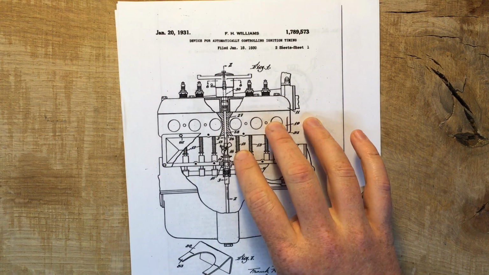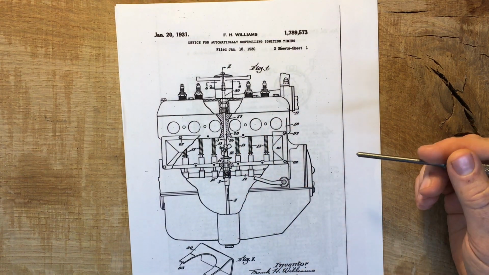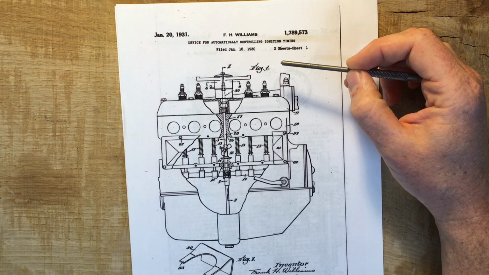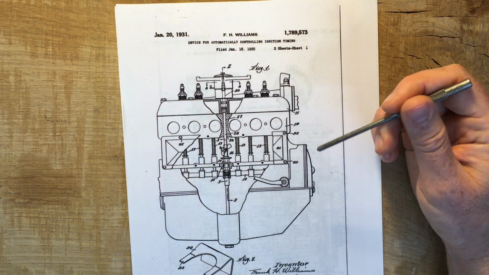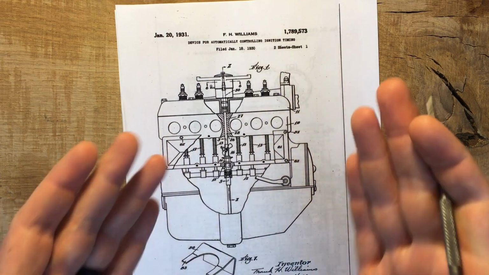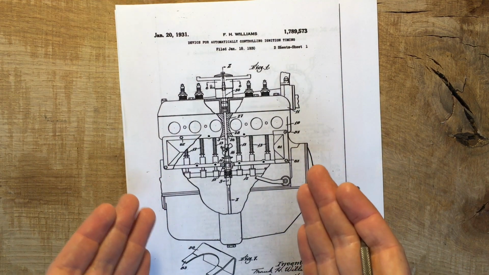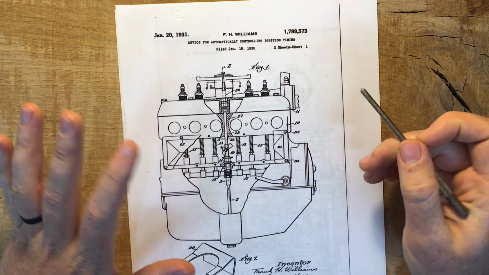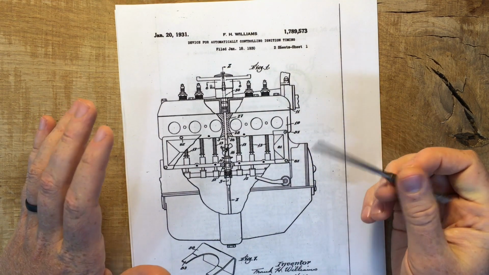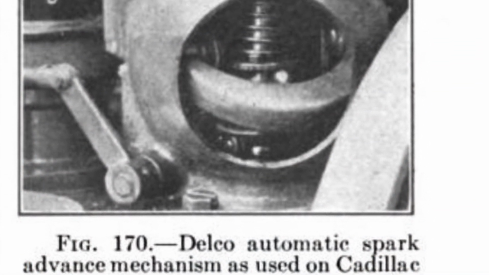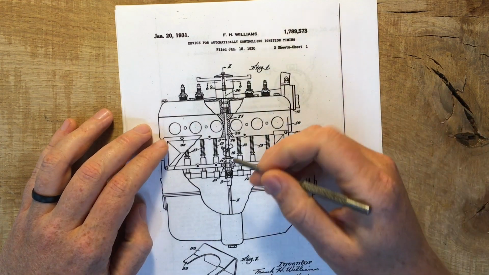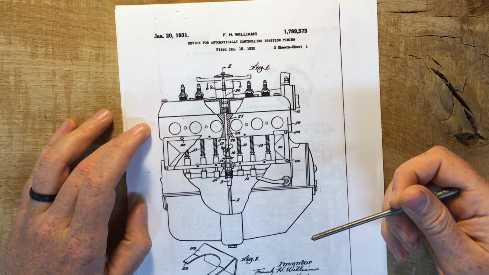This is the patent application for a Model A automatic spark advance. The inventor was Frank Williams. He was an engineer who worked in the Boston automotive industry, and it's clearly designed to work specifically with the Model A. I mean, this is a Model A engine right on the front of the patent. Now, I don't want to give Williams too much credit here. He didn't invent this from whole cloth. This design is very similar to a Delco spark advance mechanism that was on the market in 1913.